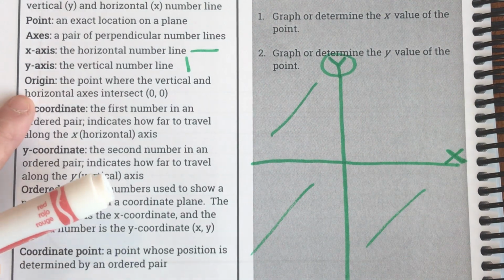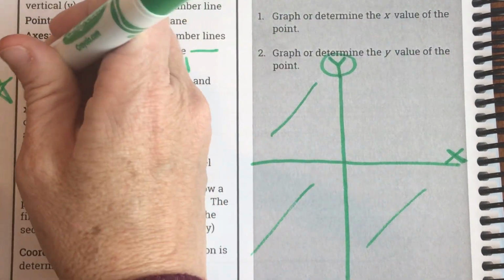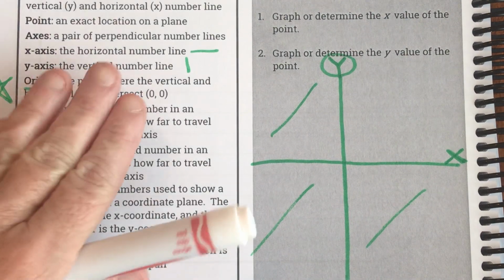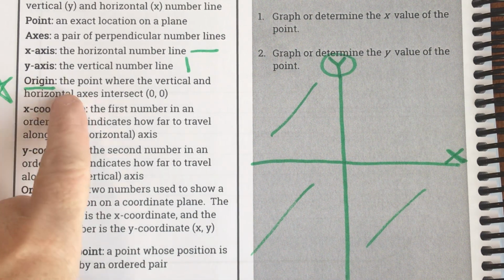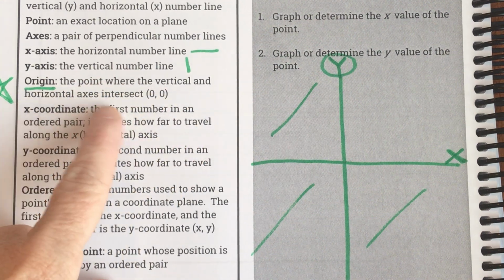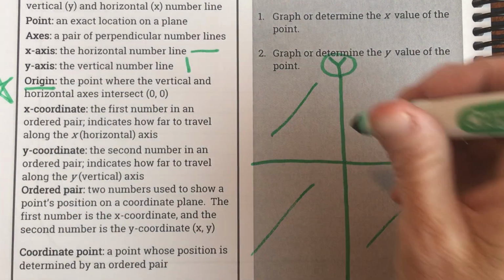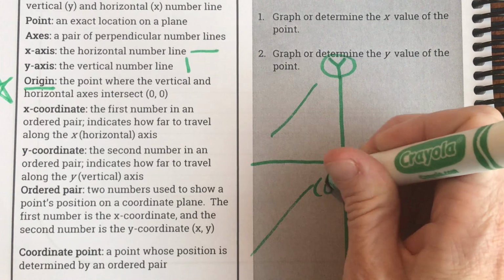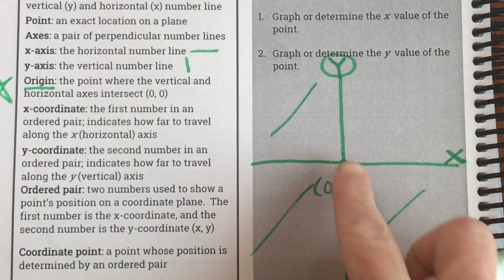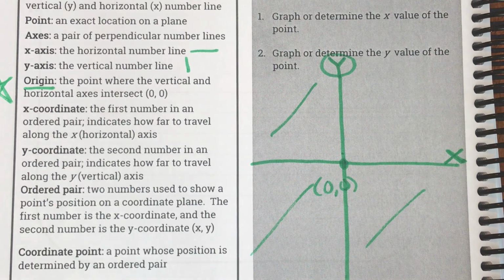Okay, our next word's pretty important. I'm going to put a star by it. It's called the origin. Now, before I read that, I just want you to think about the word origin. Usually when we think of an origin, we think of where something originates from or comes from or it begins or starts. So this says the point where the vertical and horizontal axes intersect at 0, 0. So right here, this is called the origin, and it's 0, 0 right there. And it's where it begins. So where it originates or where it begins.